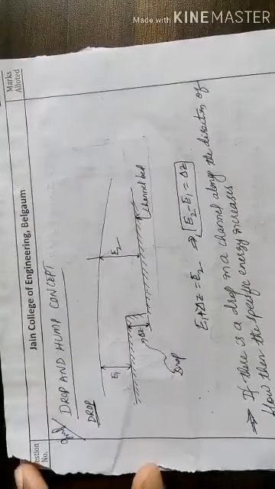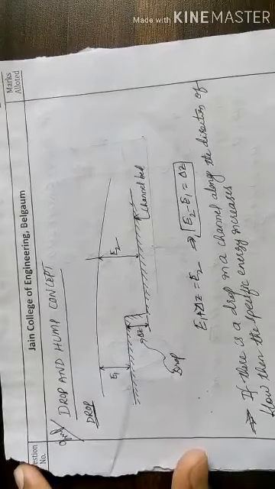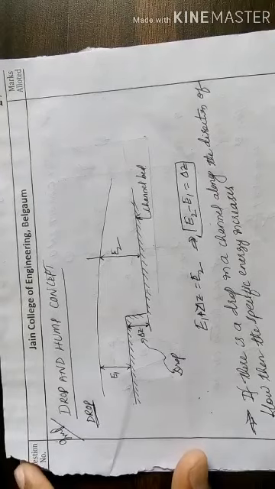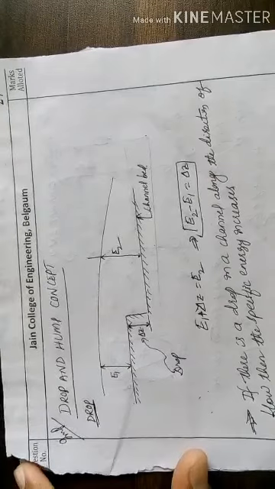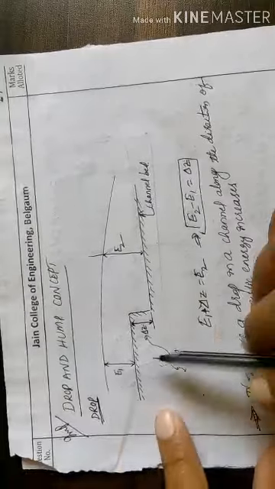Sometimes the question will be asked in the GATE exam or any competitive exams. Suppose you get a drop in a channel, what could be the specific energy at a particular section? Or if you come across a hump, what is the specific energy of that section? You have to calculate that energy.